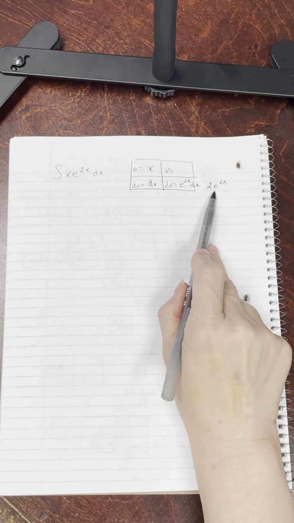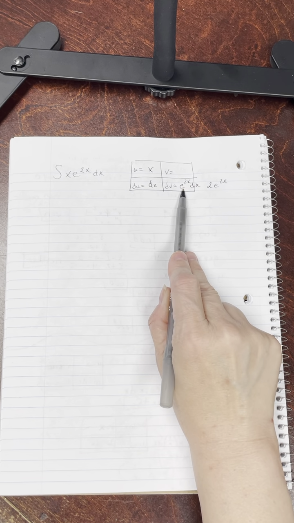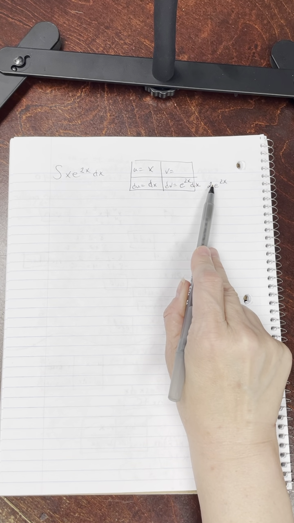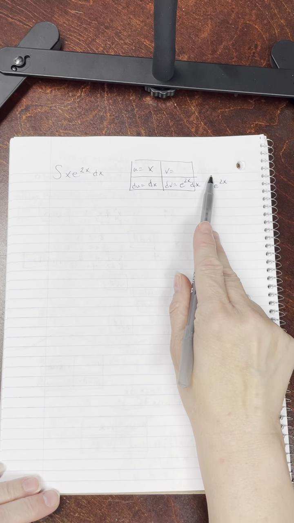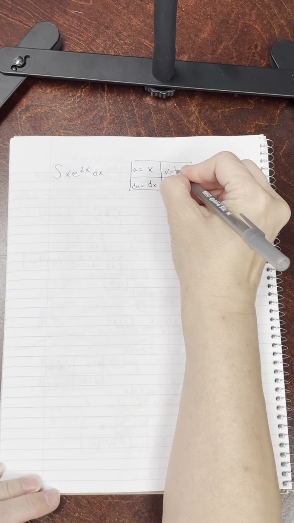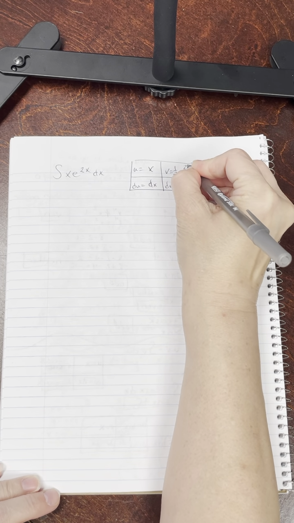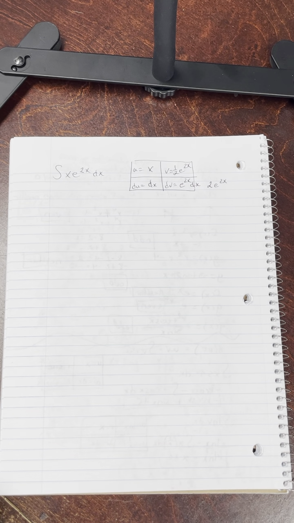But that's not a part of this original, so I have to undo the 2 to not have it here, which means that I make it 1/2. So now you get your 1/2 e to the 2x. And that's not the one that gets the dx.